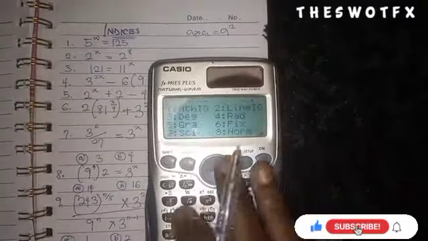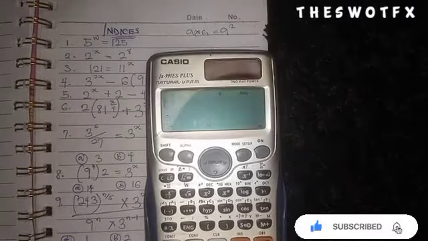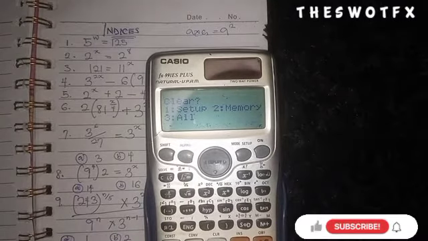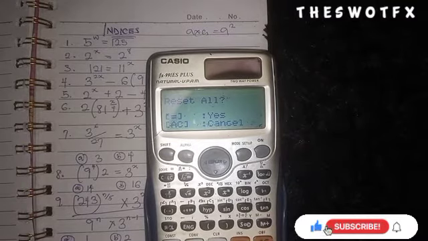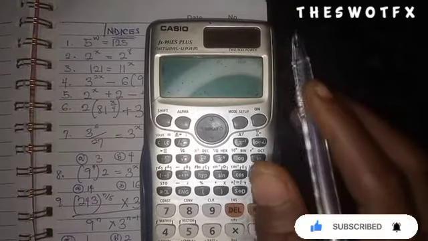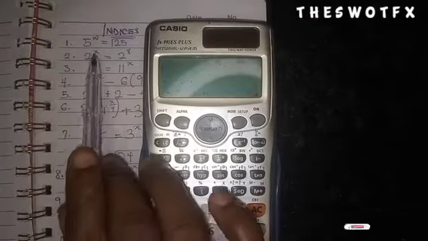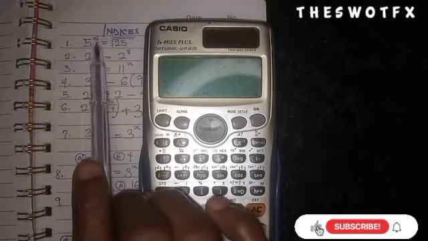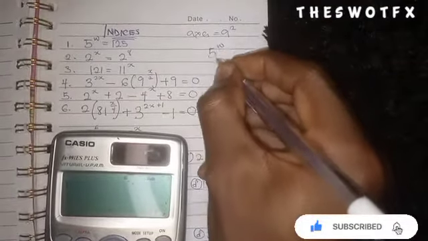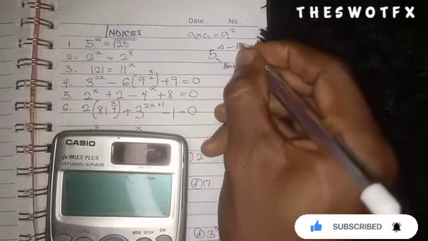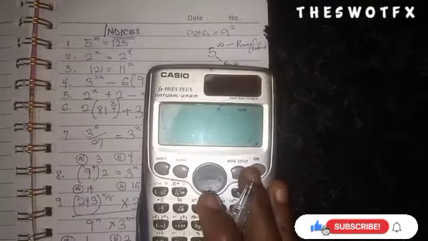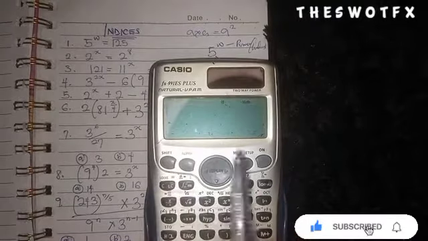So the first thing is to turn on your calculator. What you need to do now is that this is our first question: 5 to the power of W equals 125. You should know that this 5 is our base and this W is our power, or our indices.